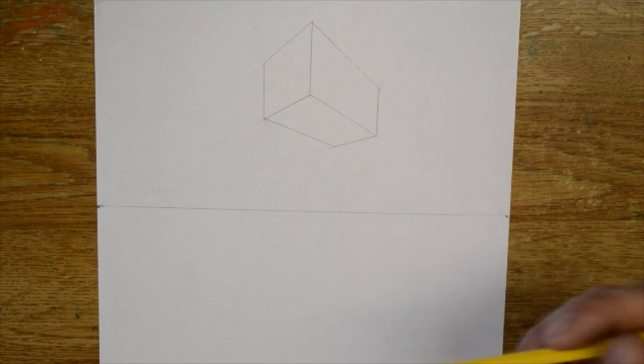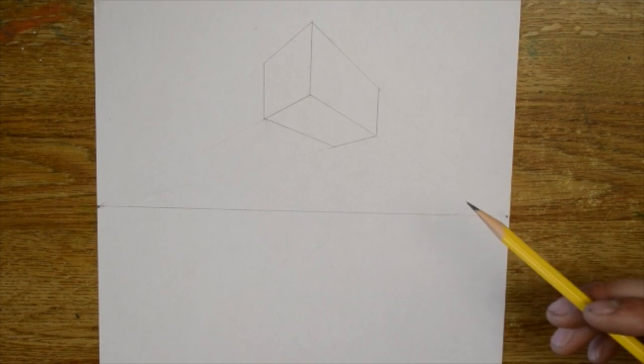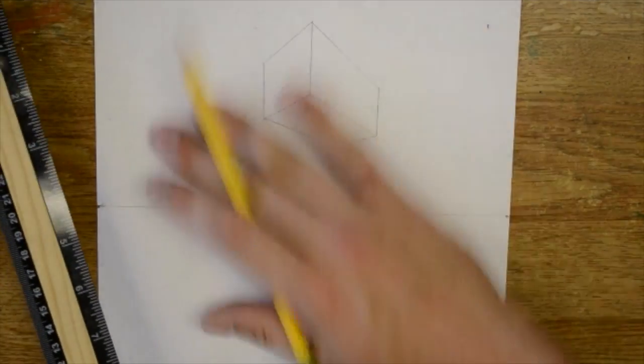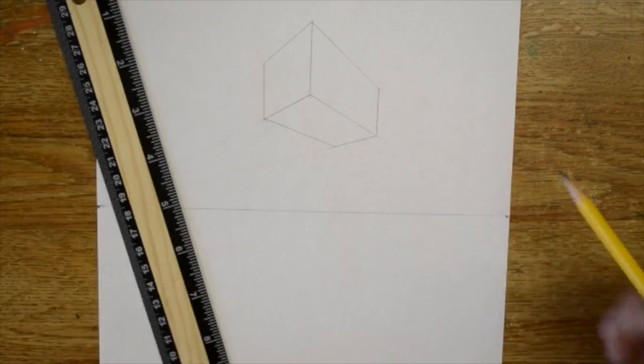And drawing objects below is done exactly the same way. So I'll run through this pretty quick and get to the point where we'll need to see.